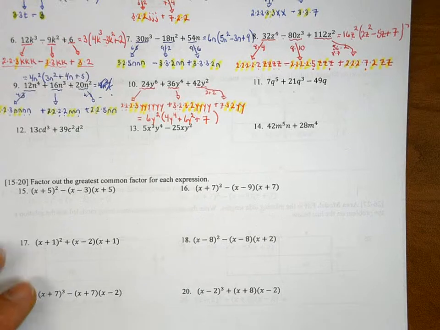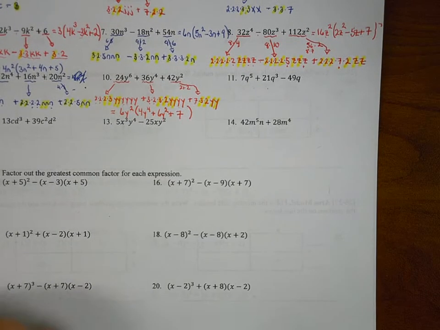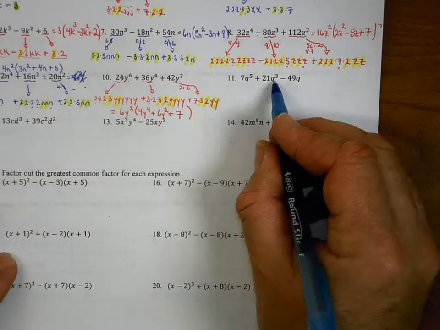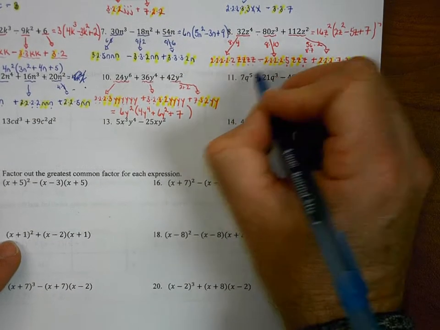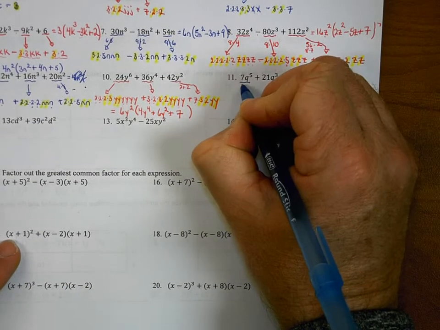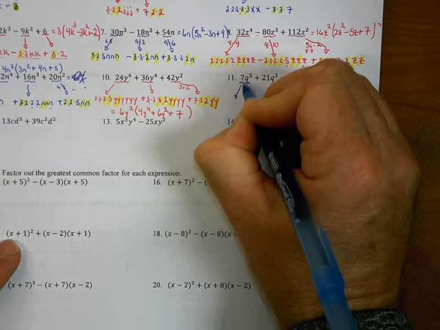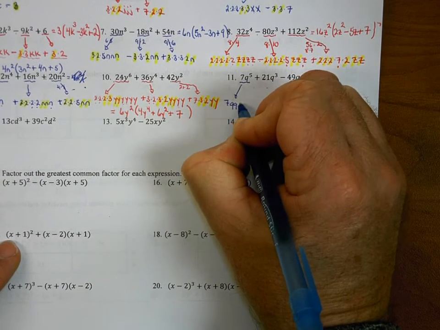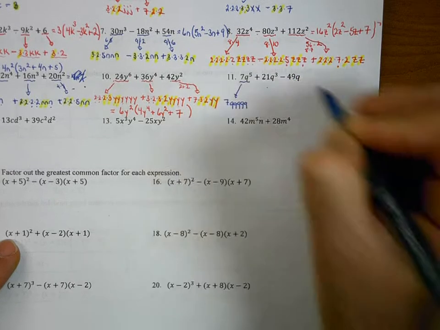Moving on to number 11 here. I have 7q to the 5th plus 21q to the 3rd minus 49q. Following along with the same thing, hopefully you're starting to get the idea. I'm going to factor 7q to the 5th. 7 is prime. Q to the 5th: q, q, q, q, q. Those look like 9s, drives me crazy.